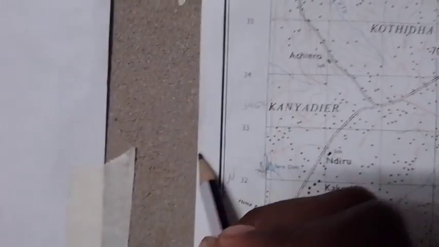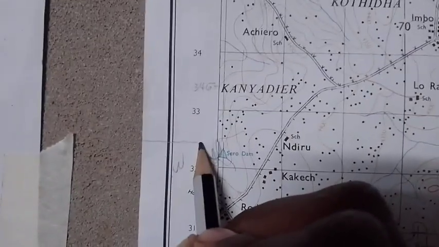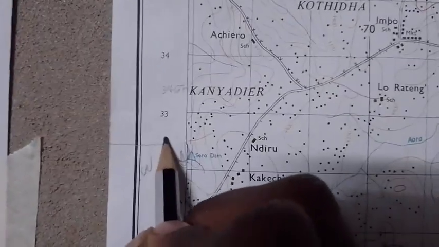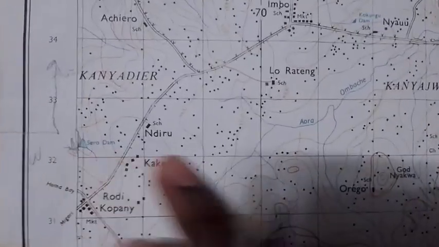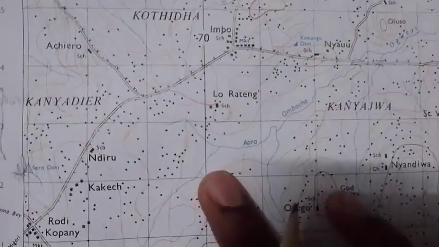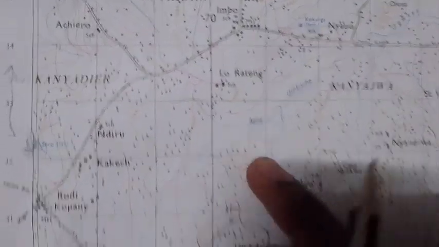Remember, grids are read as you go first along the corridor, then up the stairs. So we go like this. Kokungo, it is here. Read the margin there.